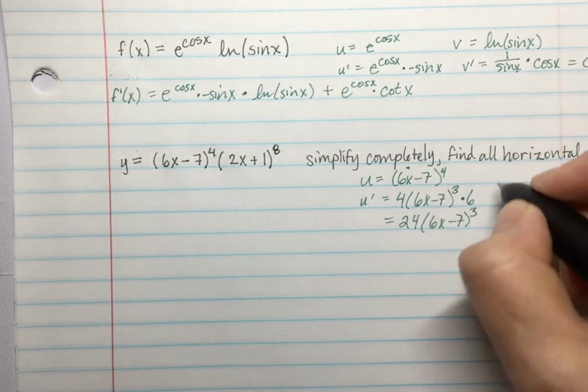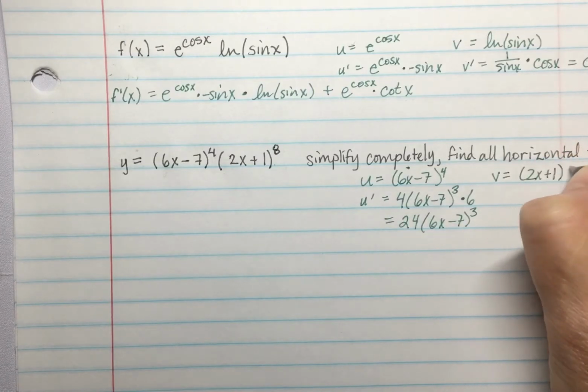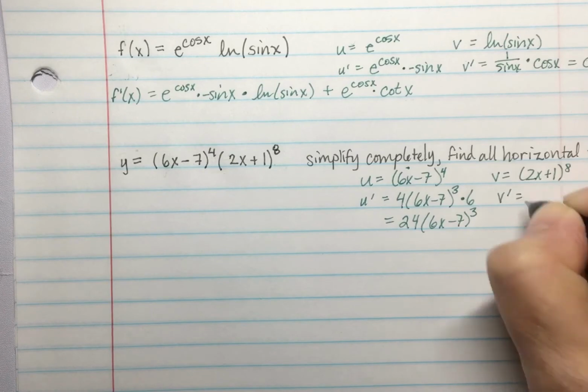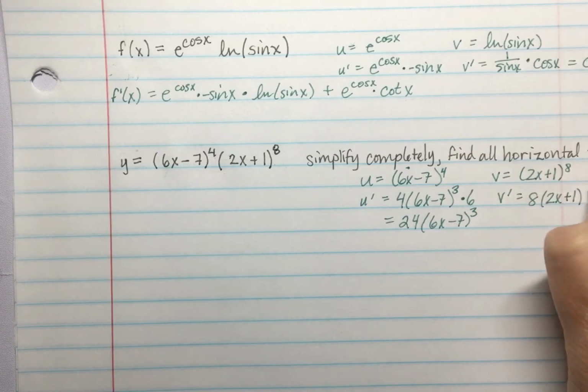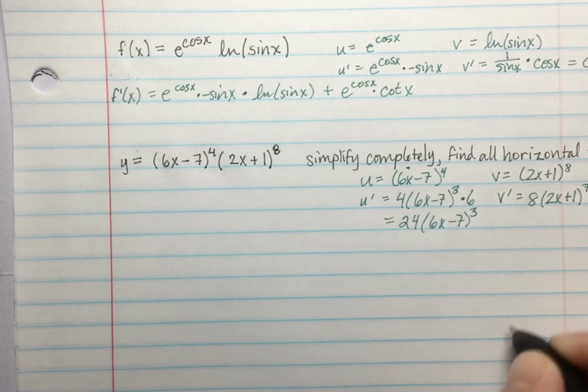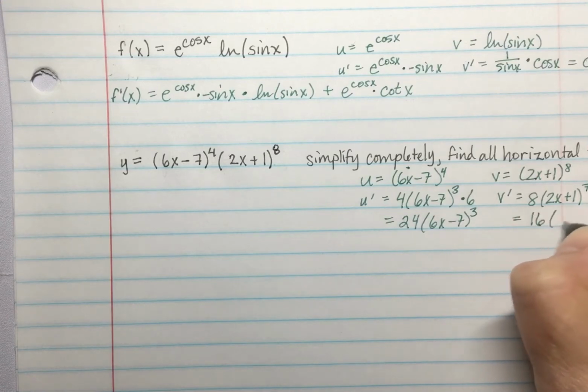And then my v is 2x plus 1 to the 8th, and v prime is 8 times 2x plus 1 to the 7th, chain rule of course, and then times derivative of the inside, times 2. So v prime is really 16 times 2x plus 1 to the 7th.